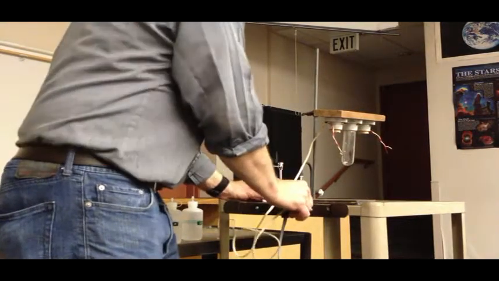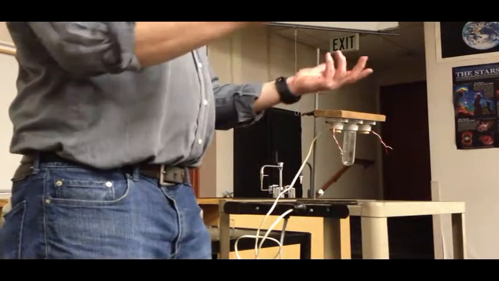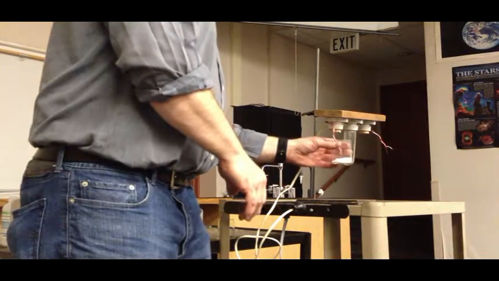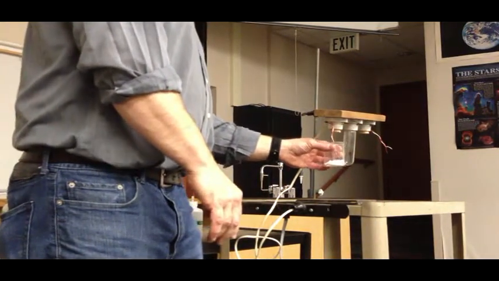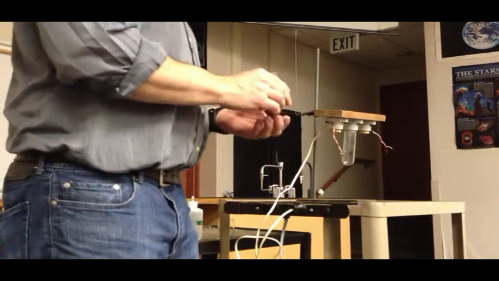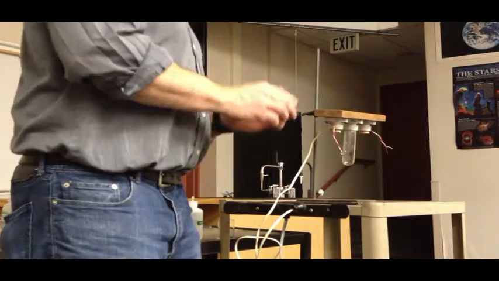And so it's not glowing now, right? Plug it in, it's still not glowing. So this is sodium chloride. Is there any way I could make it glow with that? Other than water.